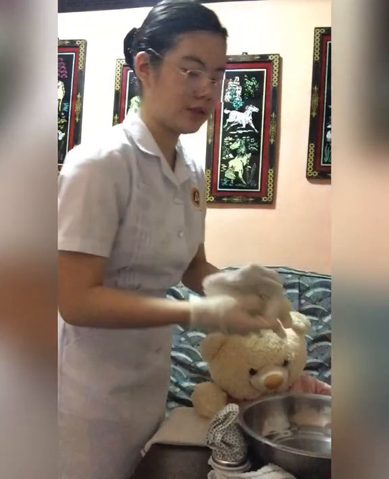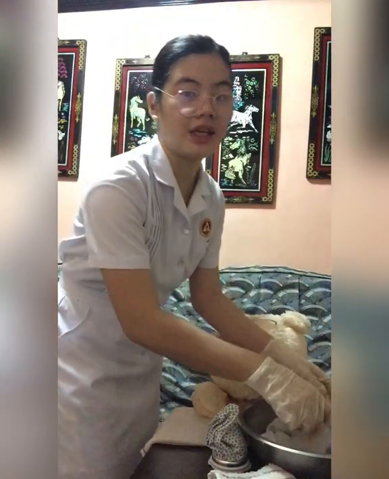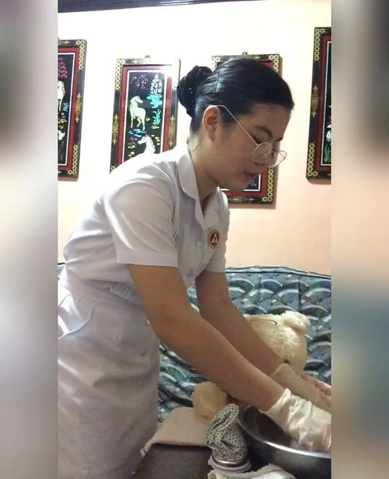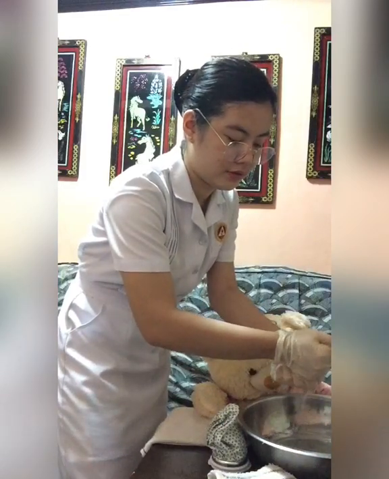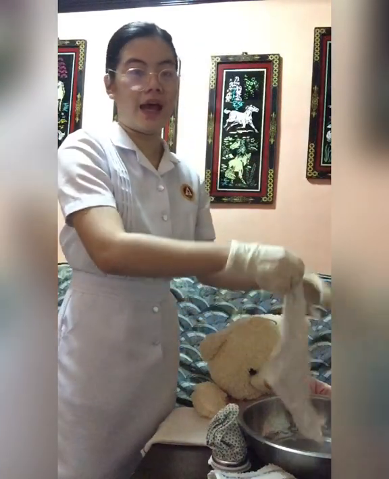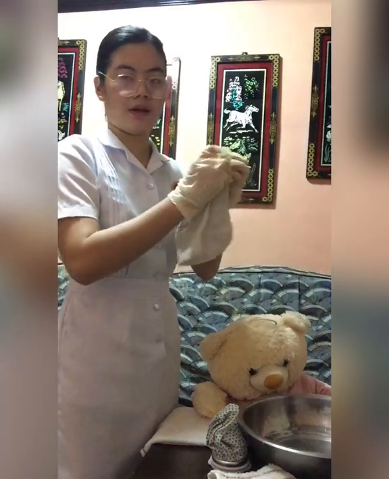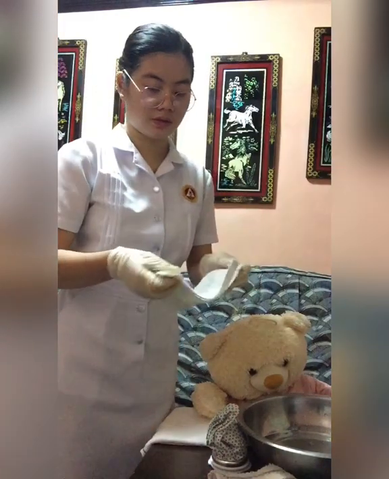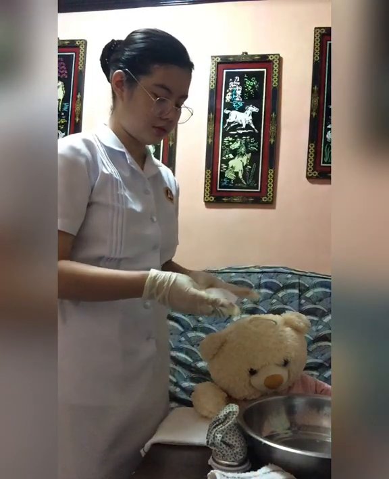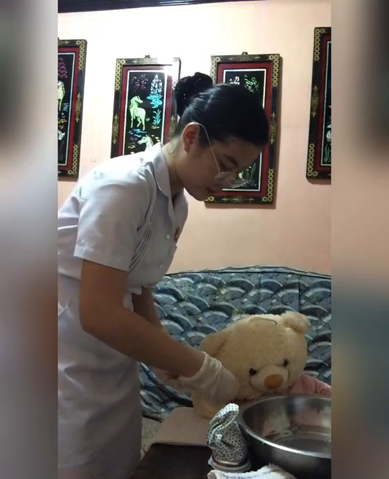And then submerge gauze into the basin and then wring out excess moisture. And then apply the compress to the affected area. And then mold it. And then remoisten, and then reapply to maintain the temperature as needed.